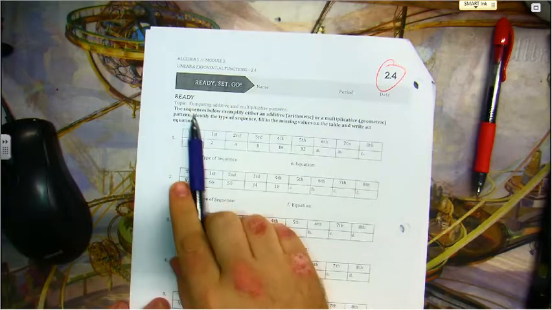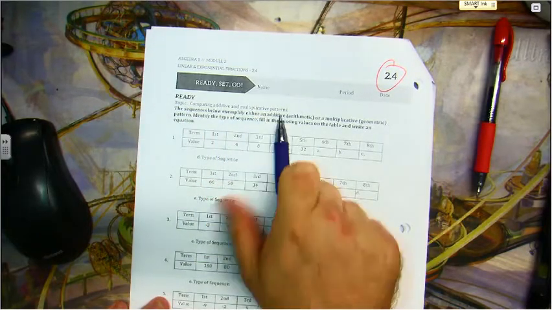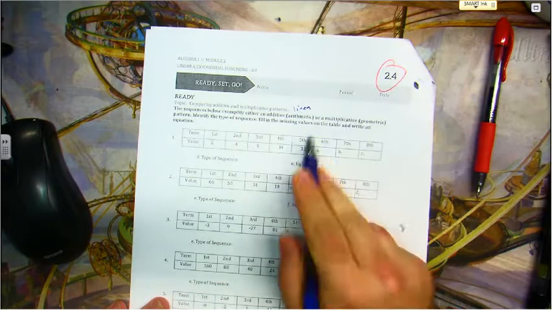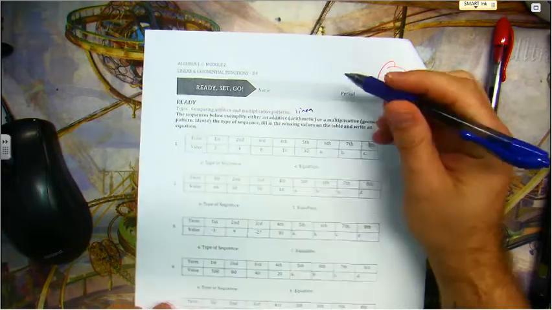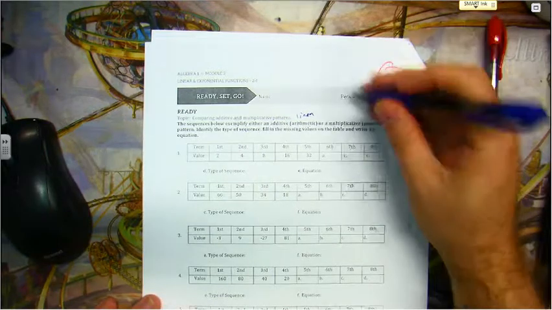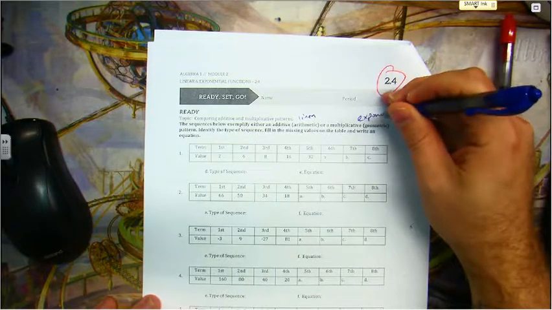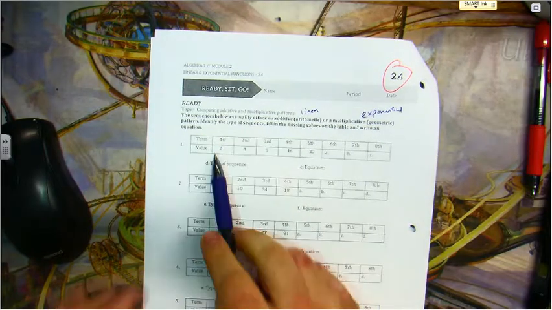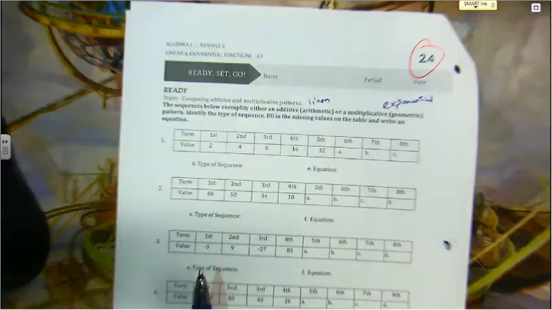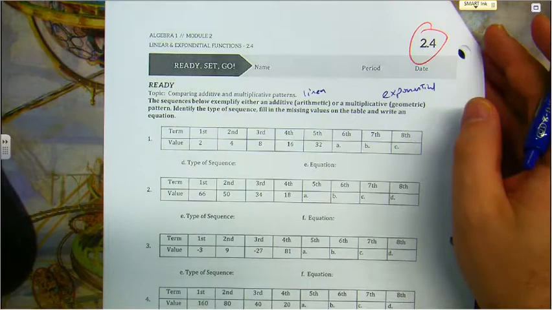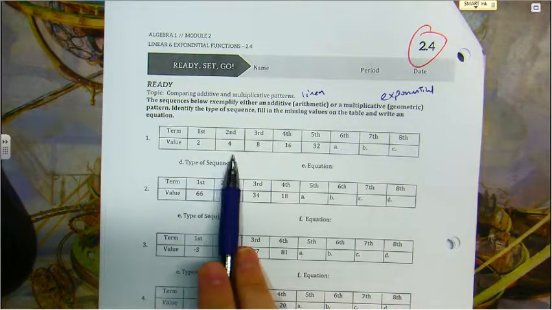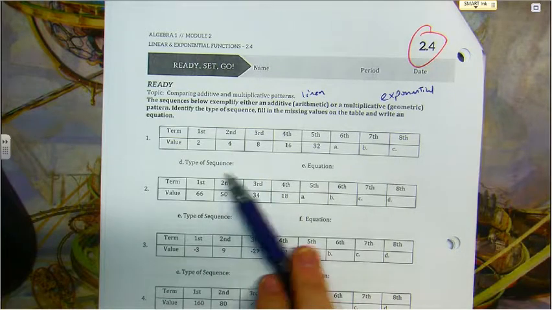All right, so the sequence below exemplifies either an additive pattern, which is arithmetic, otherwise known as linear, or a multiplicative pattern, which is geometric, otherwise known as exponential. Identify the type of sequence, fill in the missing values on the table, and write an equation. So we can do that, no problem. So let's see what we have. We start with 2, 4, 8, 16, and 32.